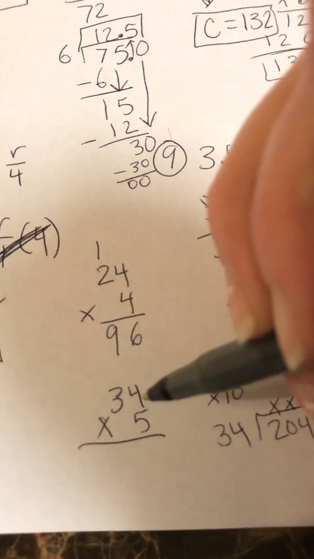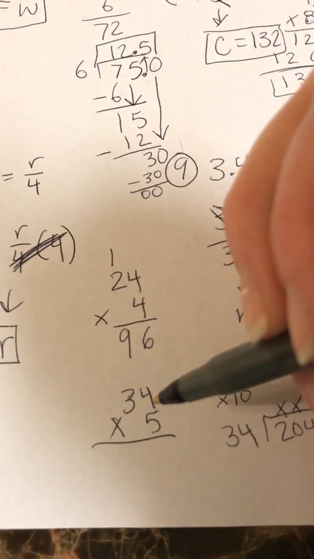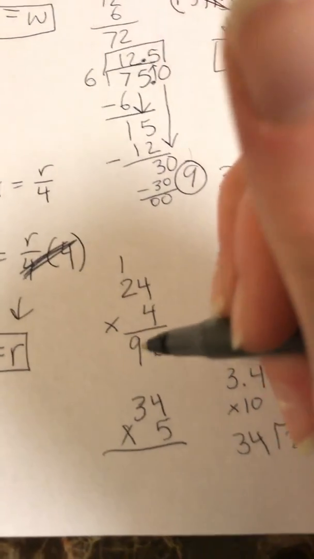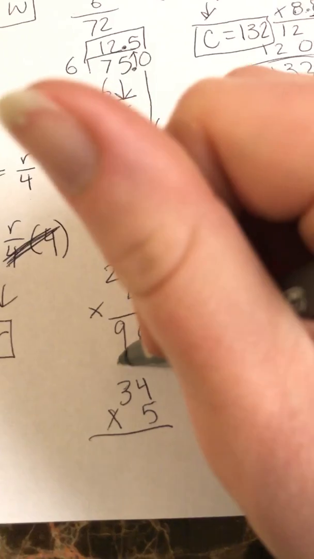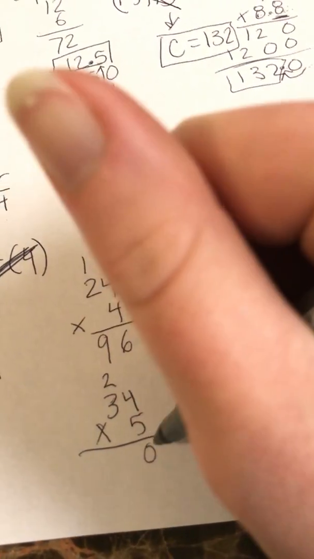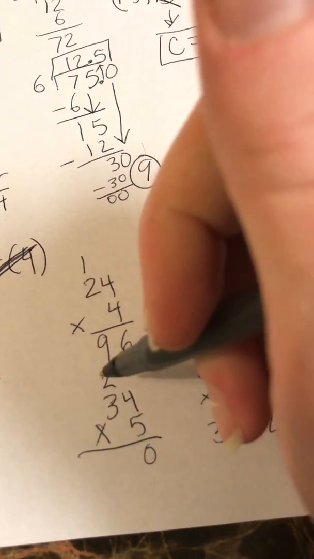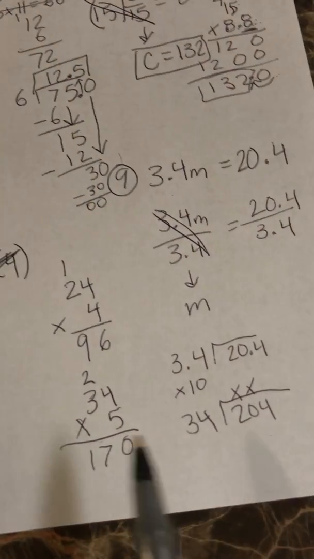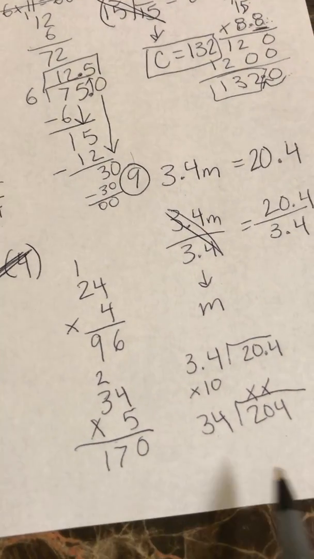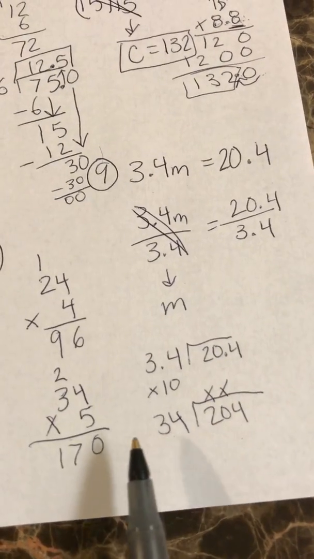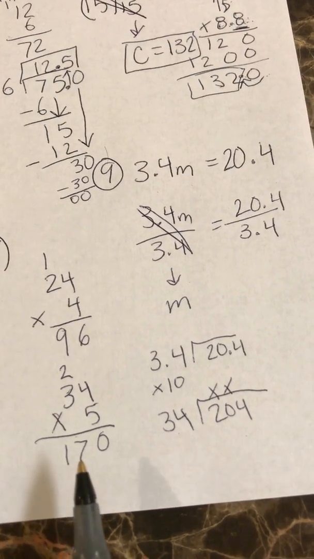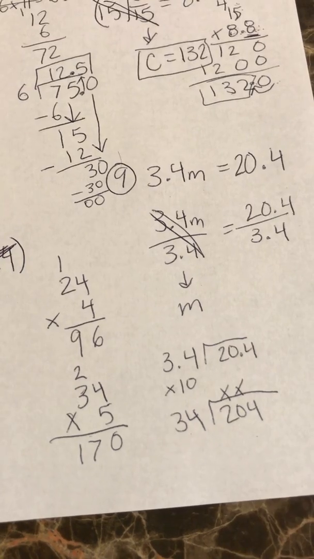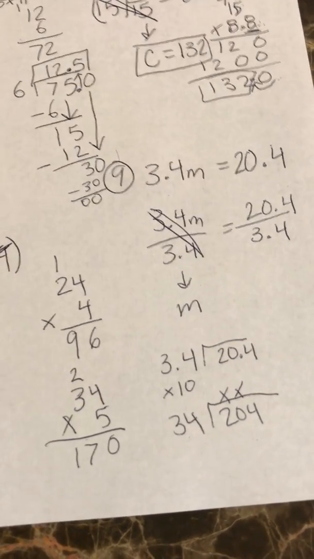So 5 times 4 is going to give you 20. Now 5 times 3 is 15, plus 2 is 17. So 170. So 34 times 5 is 170. We're trying to get to 204. Well, I'm thinking that if you do 170 plus 34, you'd get 204.